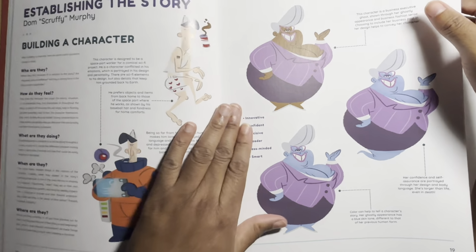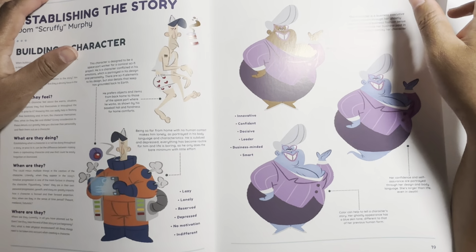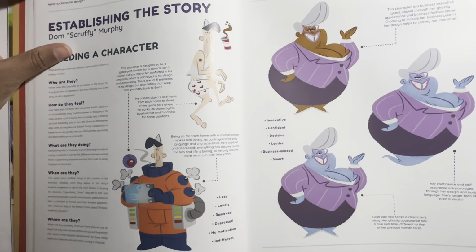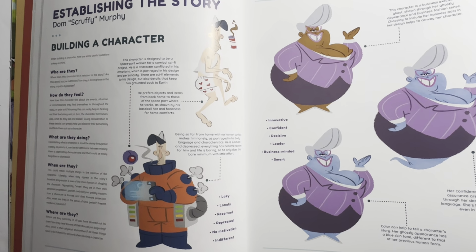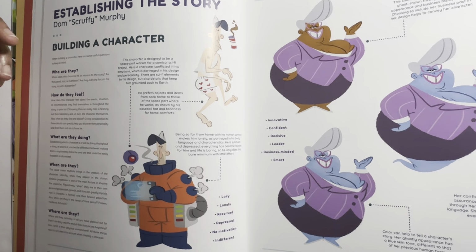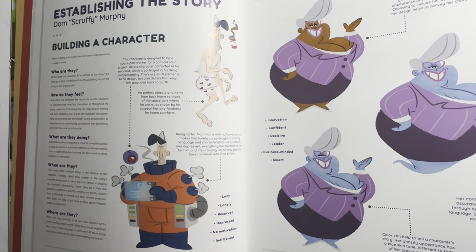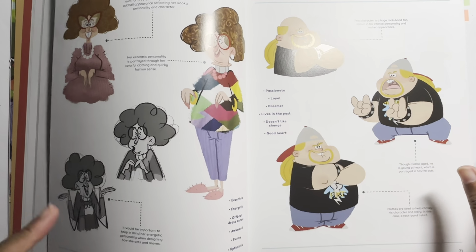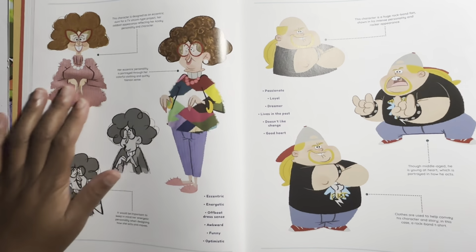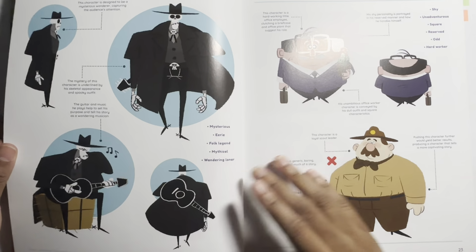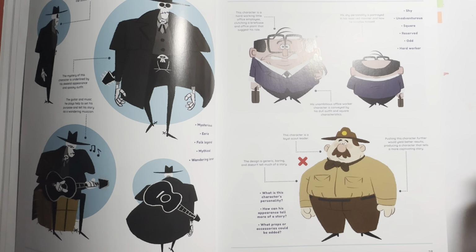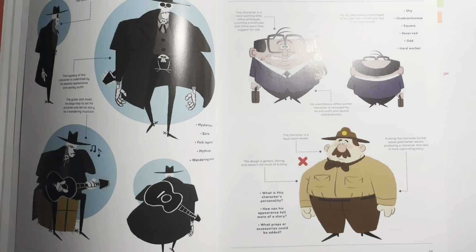Last week we did establishing the story, and we talked about building the character and giving them personality. We went through the 5 questions: Who are they? How do they feel? What are they doing? When are they? Where are they? We looked at each one and tried to identify their personality just by looking at them. And we got to this guy, and he didn't really have a personality. We just knew that he was a loyal scout leader.